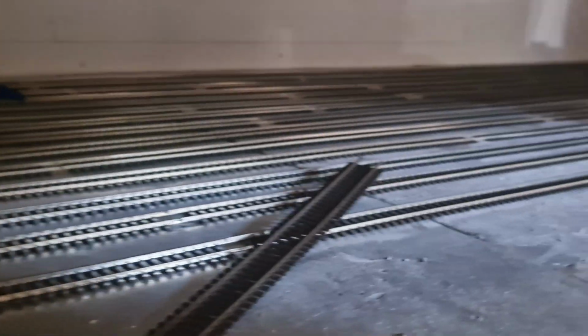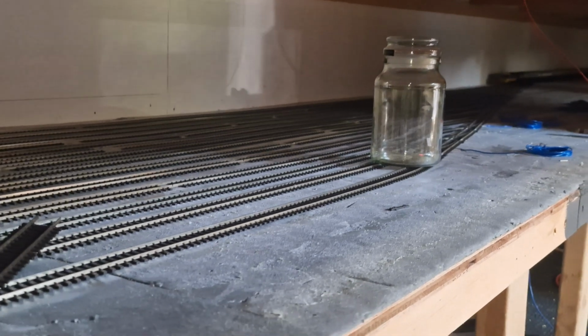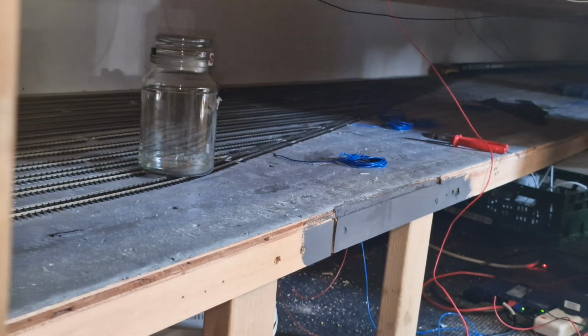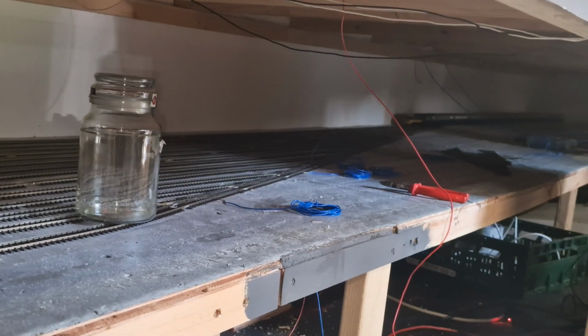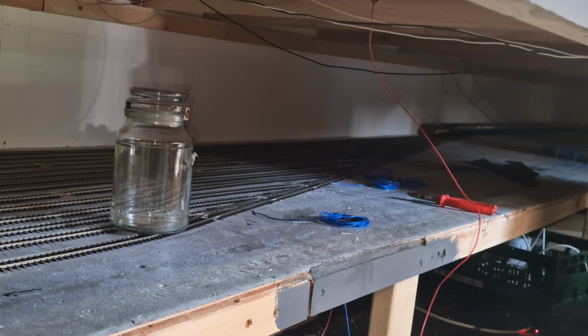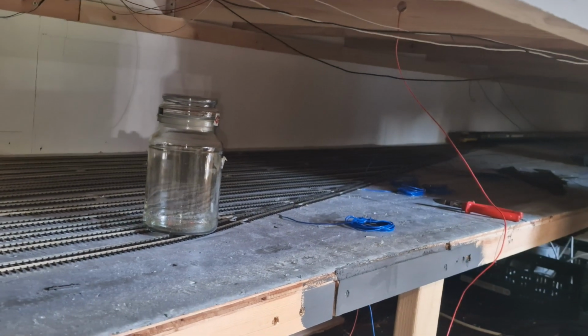I've just got a lot of wiring to do now and a bit of testing to do, obviously, before I continue up the other lot for that end there, because once I can get this wired in, I can start running some trains again, even if it's only on one track, but at least I can run trains.